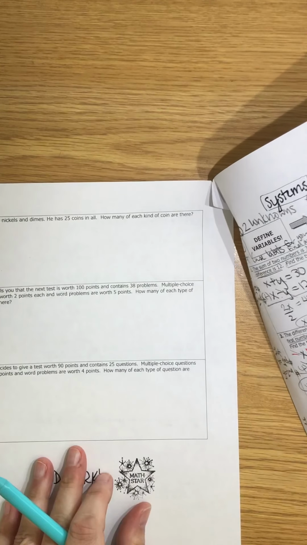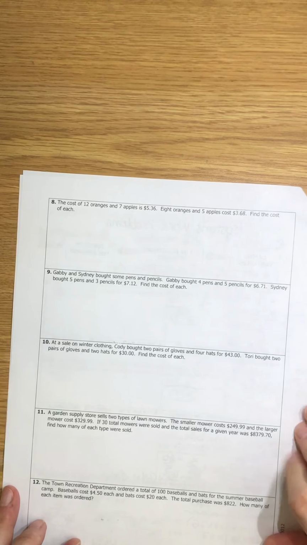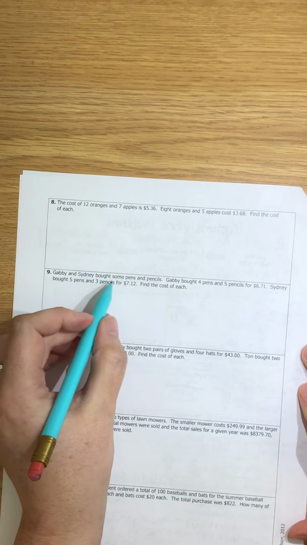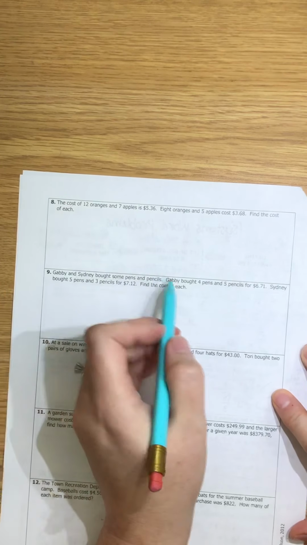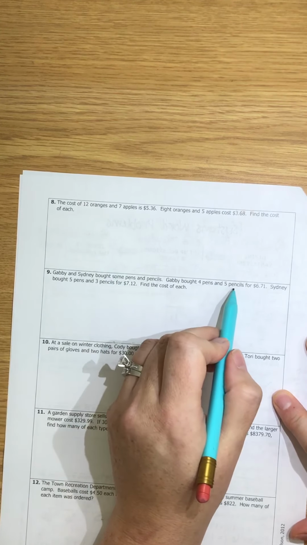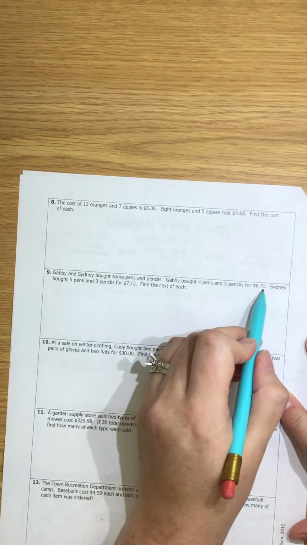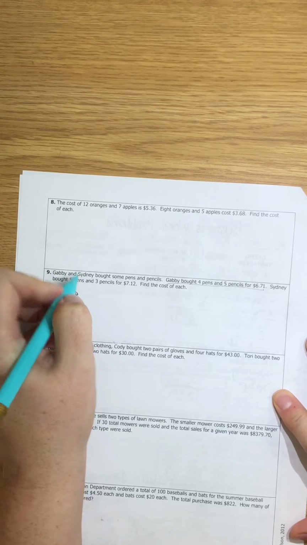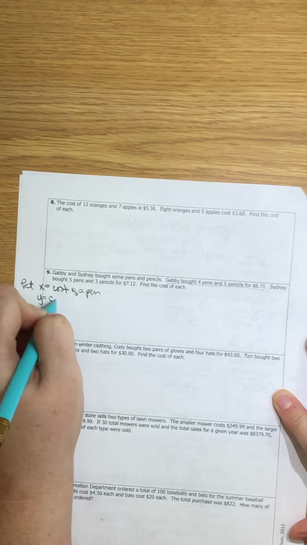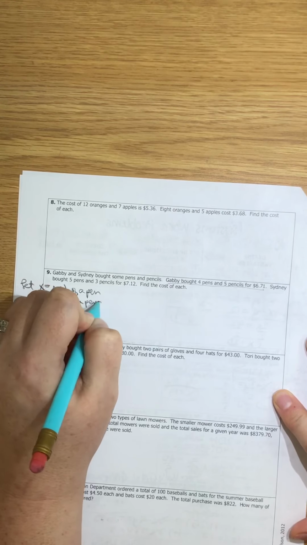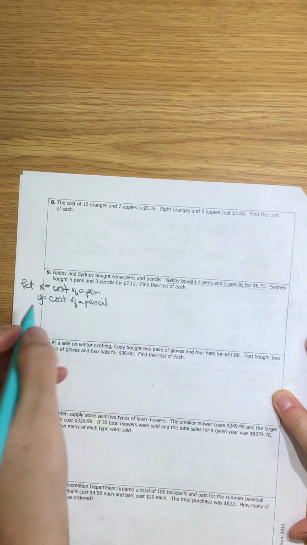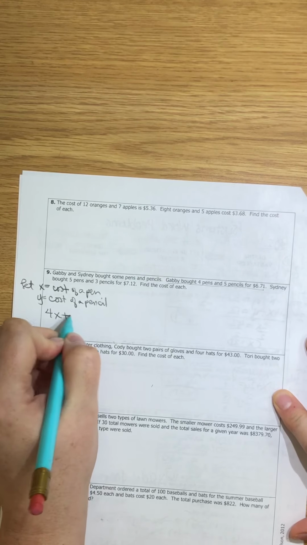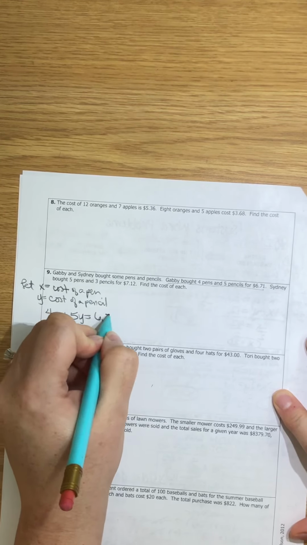So wait a second, what number was that? So let's look at number 9. So it says Gabby and Sydney bought some pens and pencils. Okay. Gabby bought 4 pens and 5 pencils for $6.71. That's going to be my first AX plus BY equals C equation. So I'm just going to let X be the cost of a pen and Y be the cost of a pencil. And then this equation, I'm just going to write it as 4X plus 5Y equals $6.71.